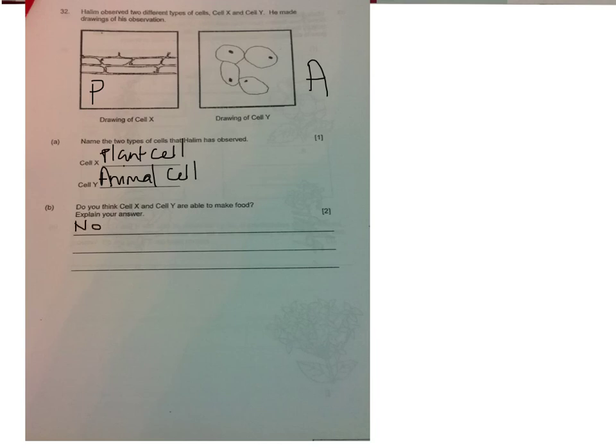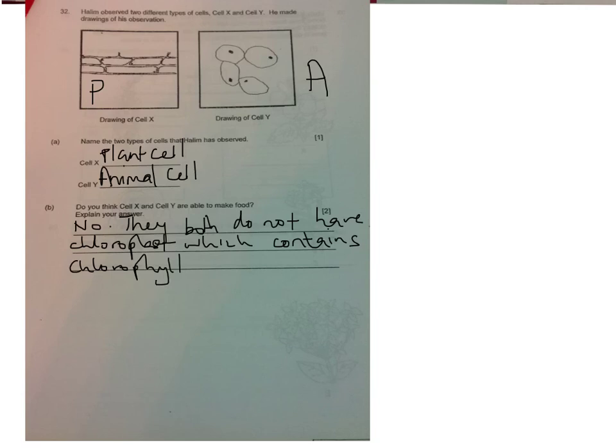No, because they both do not have chloroplast, which contains chlorophyll to trap light and make food.